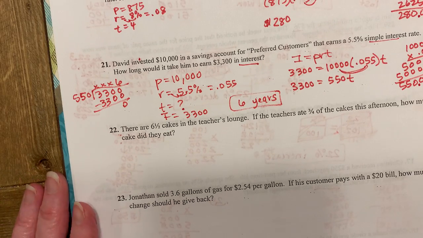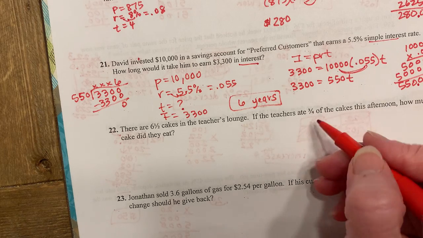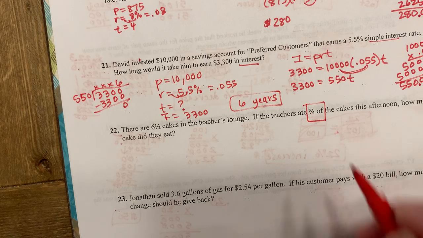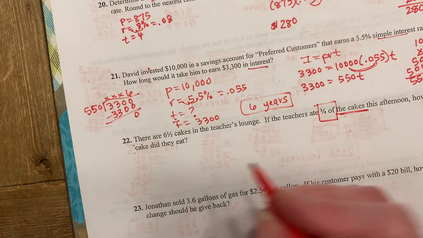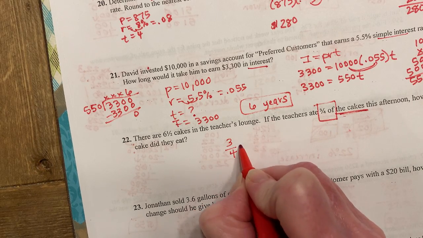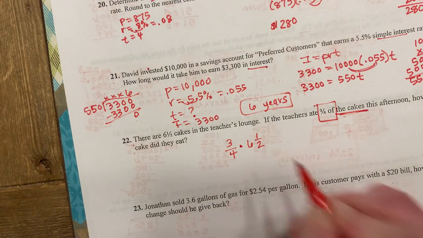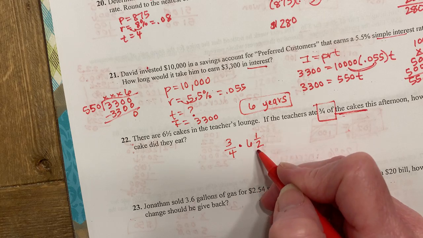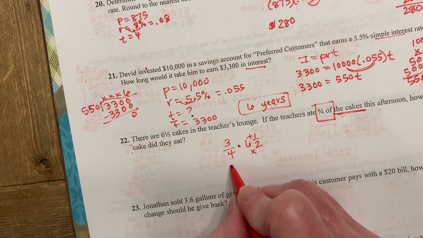Number 22, there are 6.5 cakes in the teacher's lounge. If the teachers ate 3/4 of the cakes this afternoon, how much cake did they eat? Okay, so hopefully you're picking up on this right here, 3/4 of the cakes, right? So that's a multiplication. That of means multiply. So I'm going to do 3/4 times the number of cakes. So they have 6.5 cakes. So I'm going to multiply times 6.5. Then this is just a multiplication and fraction problem.